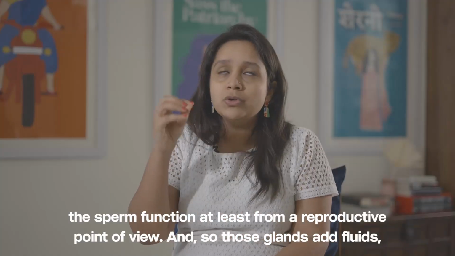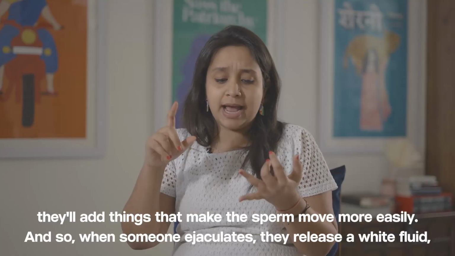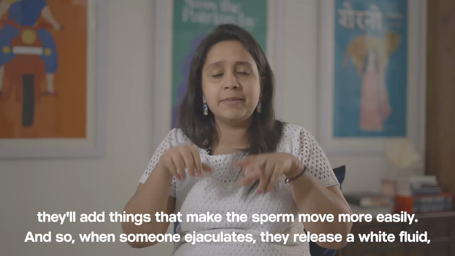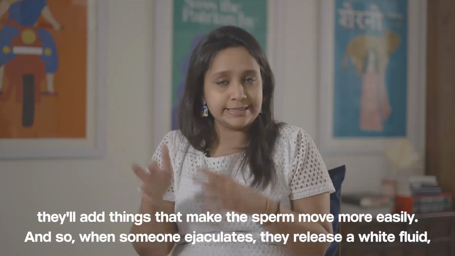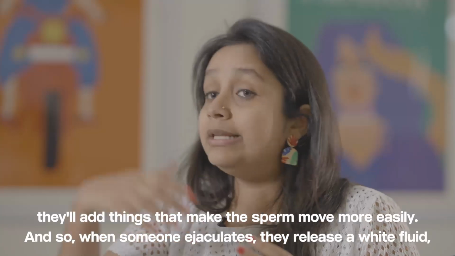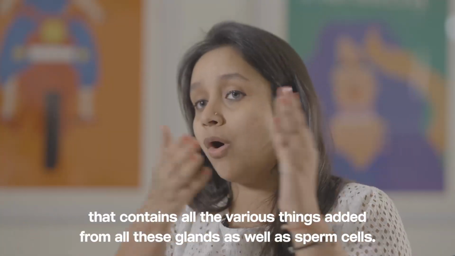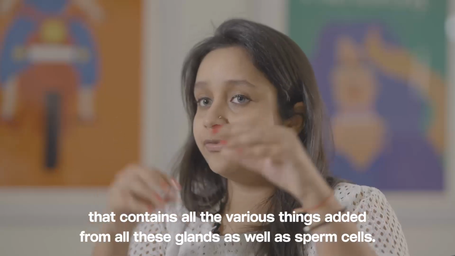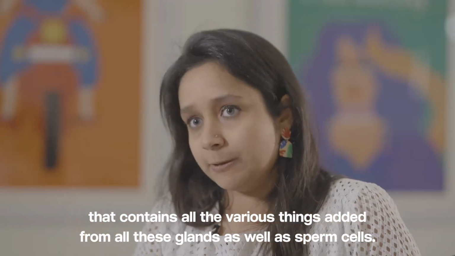And so those glands add fluids, they'll add starches, they'll add things that make the sperm move more easily. And so when someone ejaculates, they release a white fluid that contains all of these various things added from all these glands as well as sperm cells.